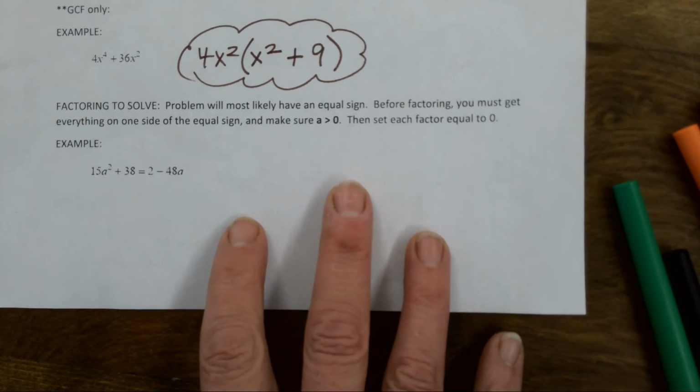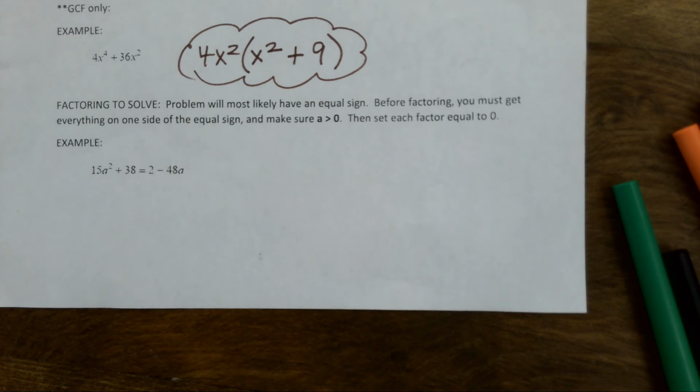When you factor to solve, however, you are actually going to be solving for the variable. So you're going to be getting answers. In this case, the variable is A. And I generally know, there's no secret about it, that I am going to be solving when I have an equal sign in it. So if you see an equal sign in the problem, typically the directions are going to say something like solve or find the zeros or something to that effect. If it doesn't have an equal sign in it, it will say factor completely. So that's the dead giveaway.